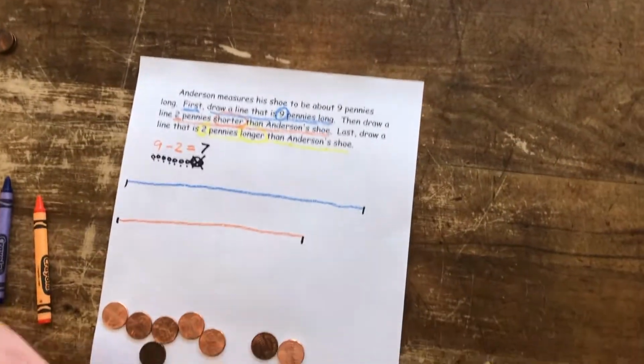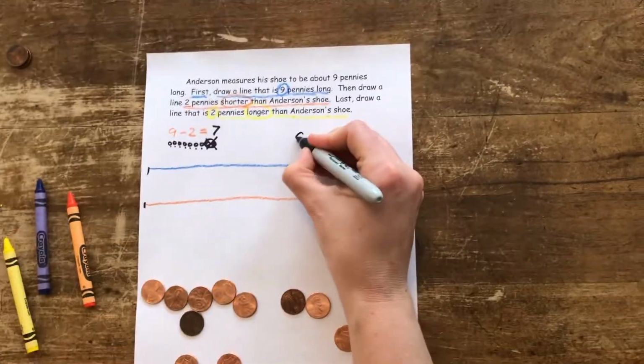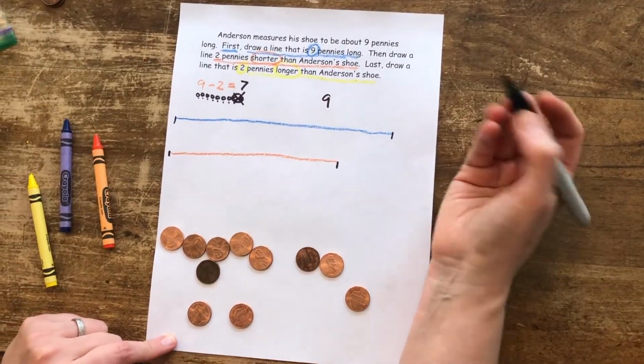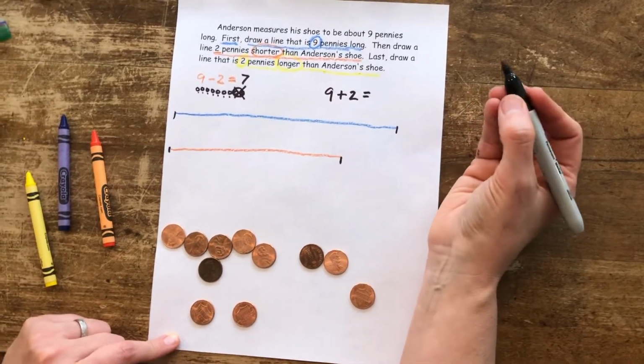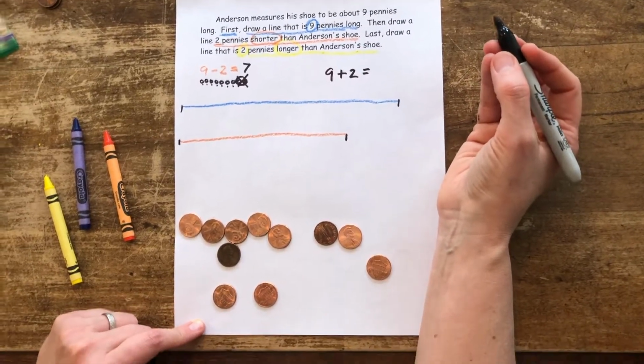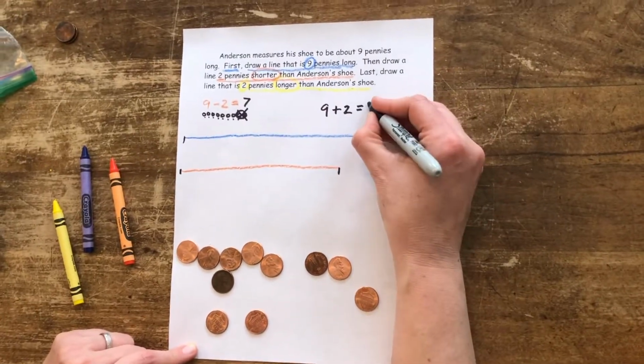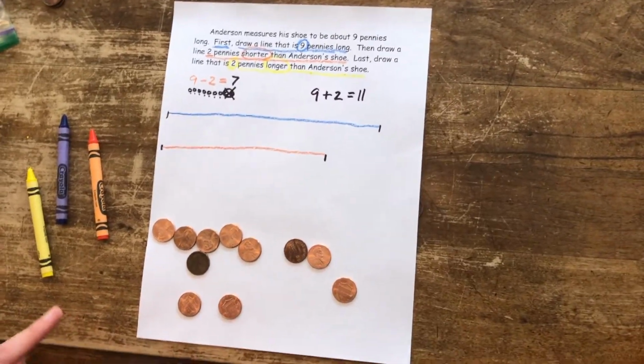Well, Anderson's shoe is 9 pennies, and 2 pennies longer means what? You are correct. We've got to add 2. And I already hear you. Okay, you don't need a quick pick. Can you tell me the answer? Yes, you're right. 9 plus 2 equals 11. So my friends, we need 11 pennies.